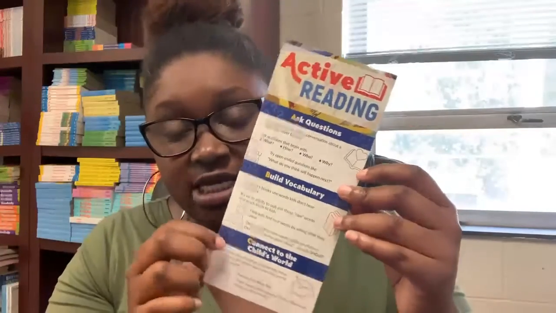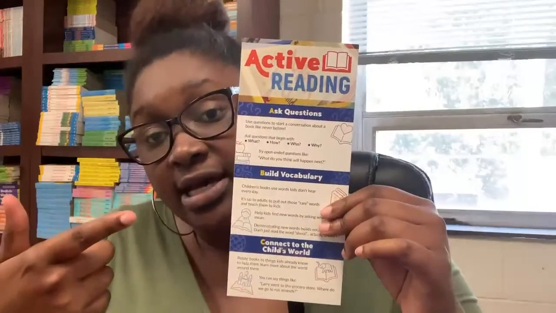components rather, and the components are called the active reading ABCs. The A stands for asking questions, the B stands for building vocabulary, and the C stands for connecting to a child's world, which is all on the rack card and on the poster as well. And under each ABC is some tips for the parent they can use to incorporate the active reading strategies into their child's story time. So I'm going to do a little bit of modeling for you guys.